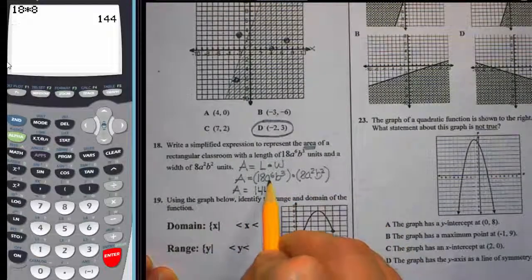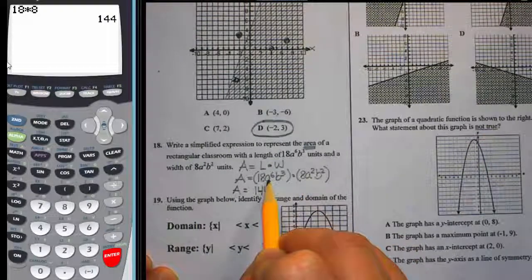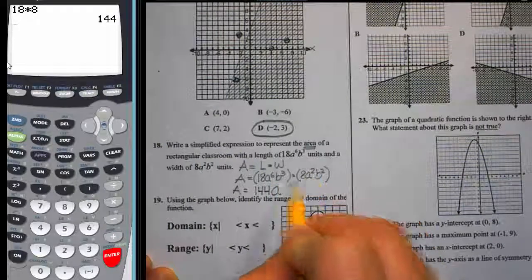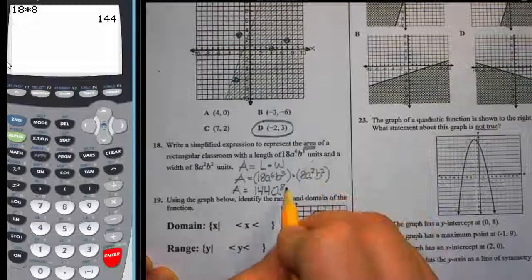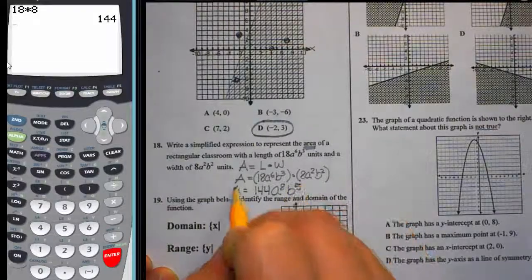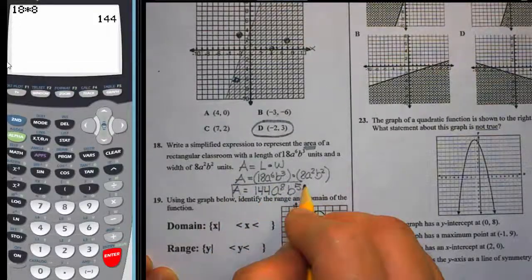Now we're going to do the variables. A to the 6, a to the 2nd. If you have the same base, we can add the exponents. So it'll be a to the 8th, and it'll be b to the 5th. So this would be my answer for this problem.